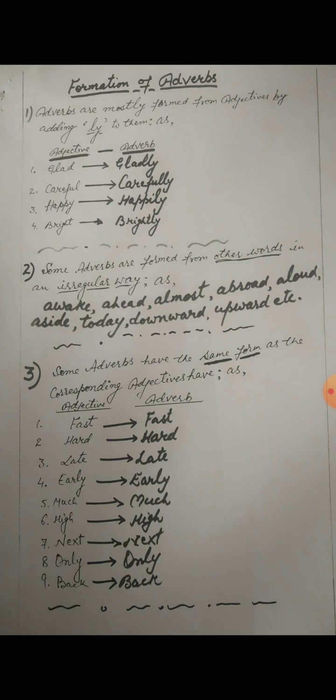Some adverbs are formed from other words in an irregular way, as awake, ahead, almost, abroad, aloud, aside, today, downward, upward, etc. Some adverbs have the same form as the corresponding adjective forms have, as adjective fast, adverb fast, hard का hard ही है. इसी तरीके से काफ़ी हैं जो मैंने यहाँ पे इसमें दिए हुए हैं.